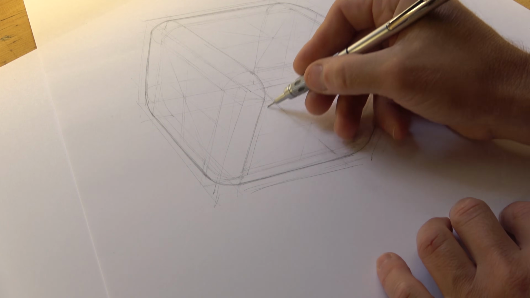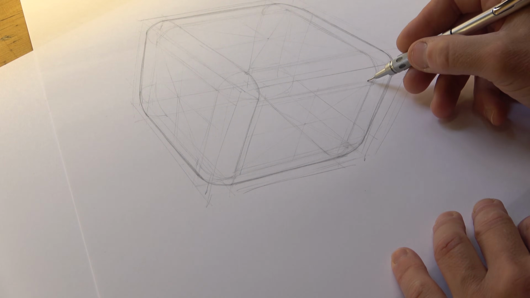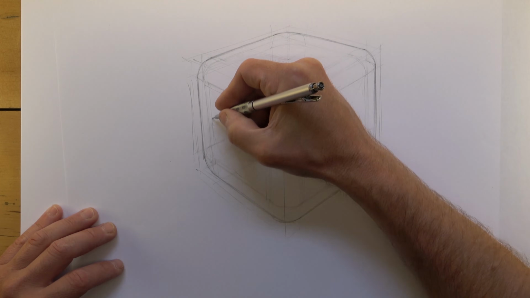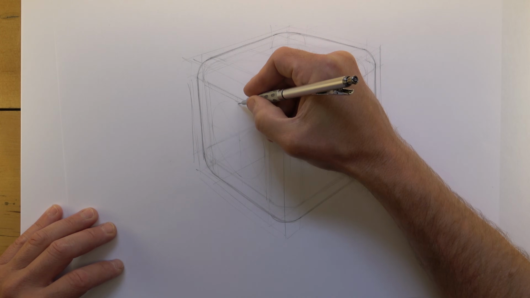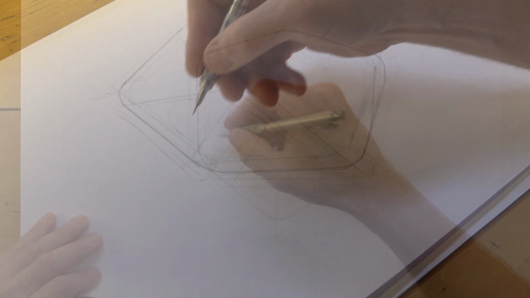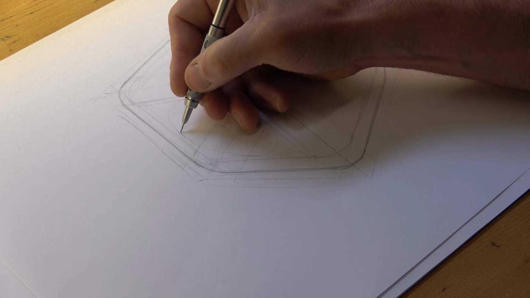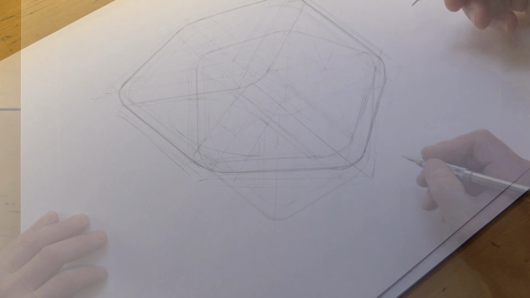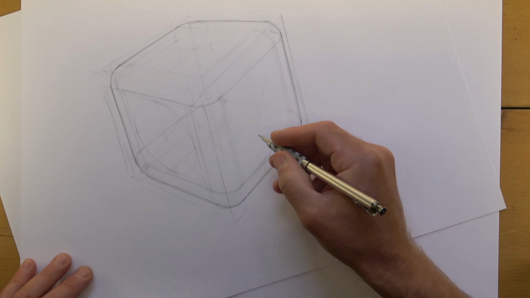Now I'm drawing my circles on the visible surfaces of the shape. You can see that I'm constructing them in the way that I described earlier. I'm starting with a square, dividing the square with diagonals to find the center point, and finally adding vertical and horizontal lines.